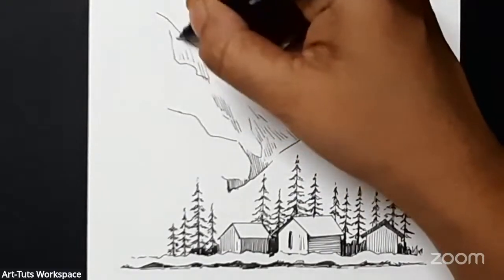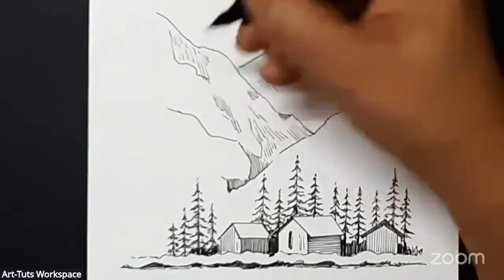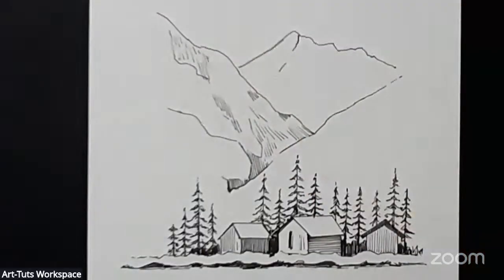Small, small lines to show the roughness of the mountain.